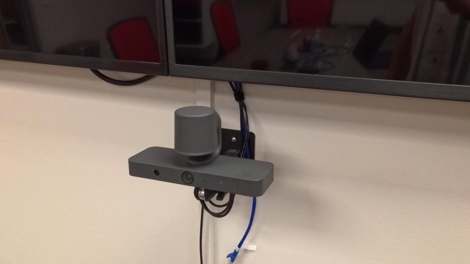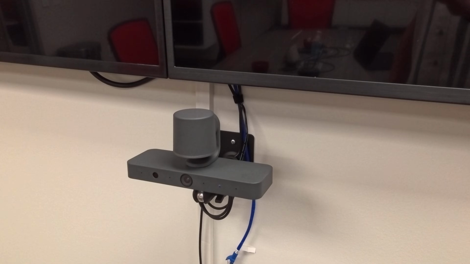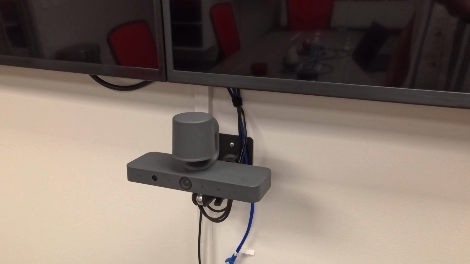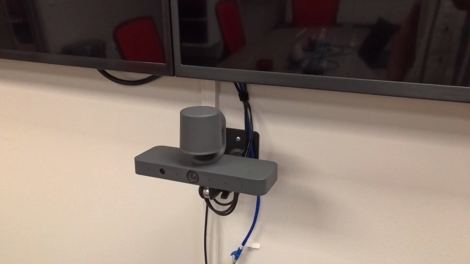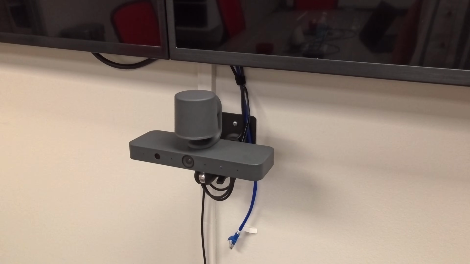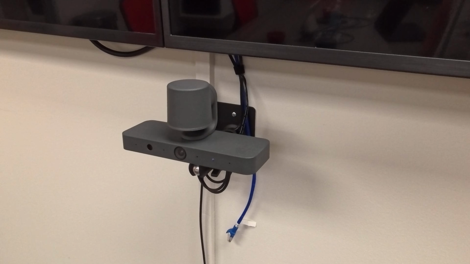The regular optical zoom is an 8 megapixel 4 times optical zoom lens, so we'll go into how that operates when we get into the demonstration.